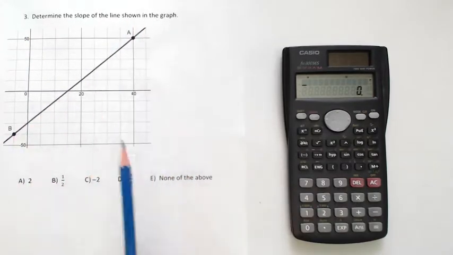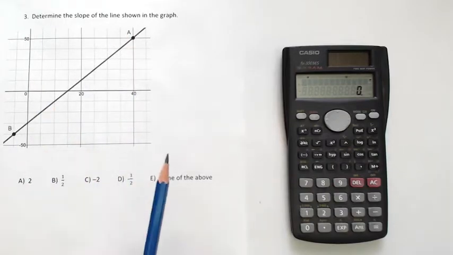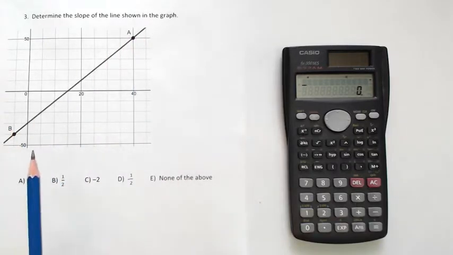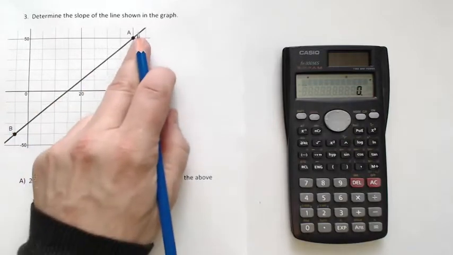So here we have a graph. Instead of just naming the points, they've thrown them at you on a Cartesian plane, and we're being asked to calculate the slope of that particular line. The same principle applies. So we need a P1 and we need a P2. And so basically we have to read these off the graph.